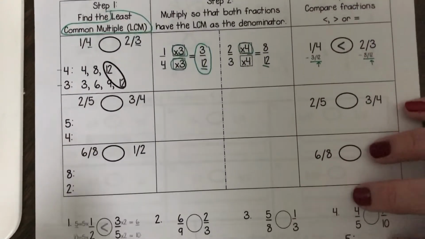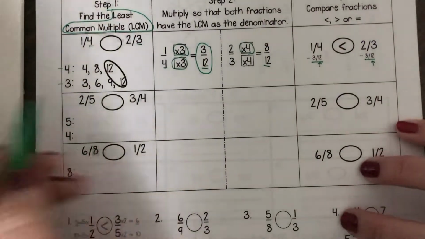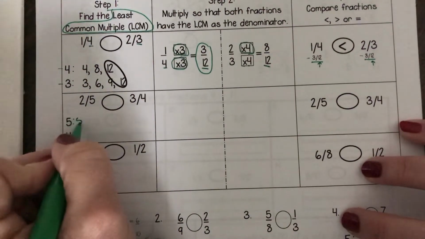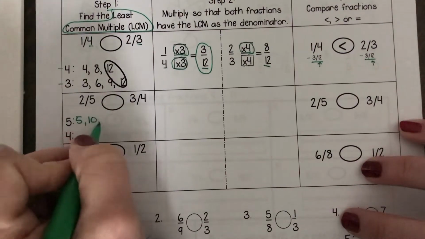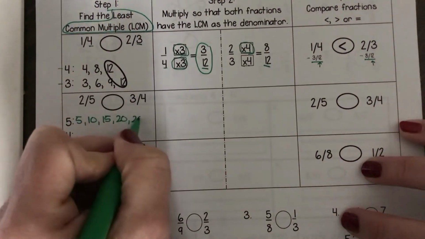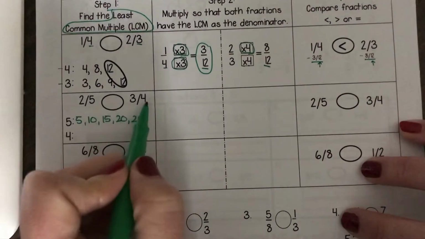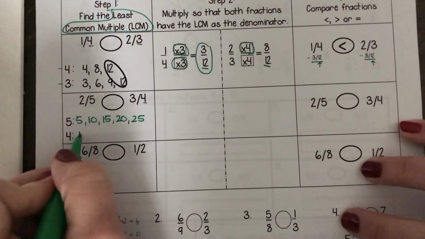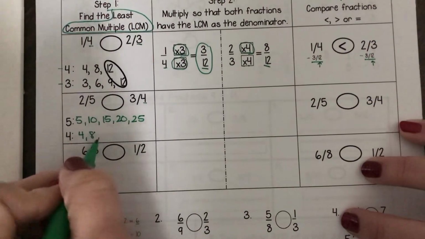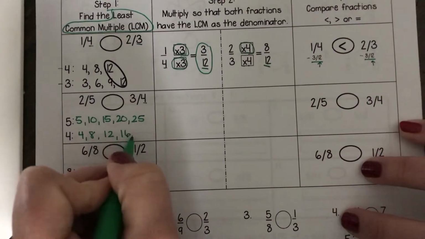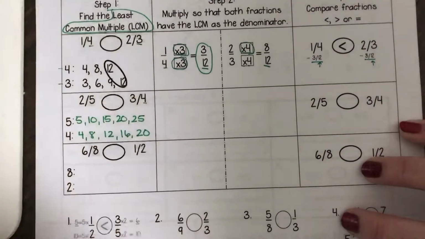So looking at 2/5 and 3/4, we're going to go ahead and list the multiples of 5. And I know it's 5, 10, 15, 20, 25. I'll go ahead and stop right there. And then for the 4th, we're going to list the multiples of 4, which you know is 4, 8, 12, 16, 20, and I ran out of room.